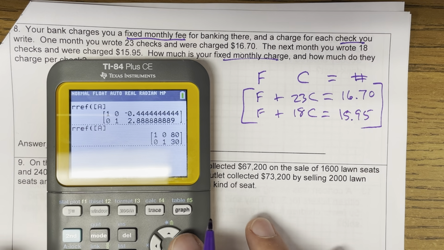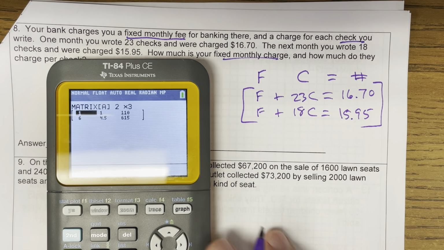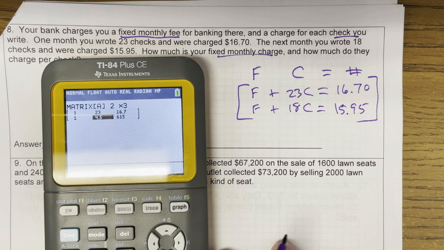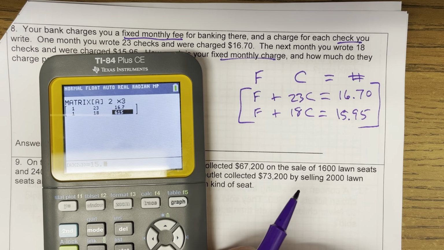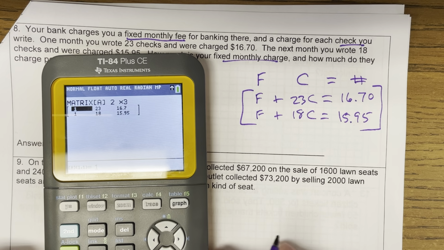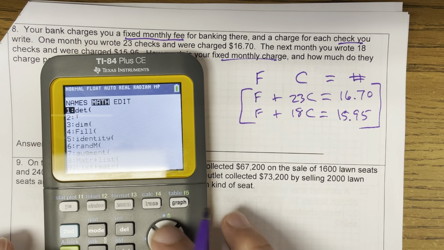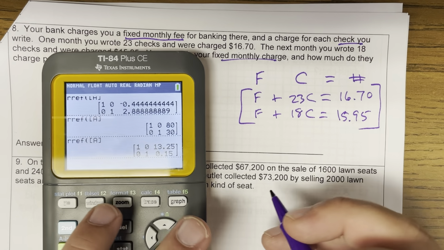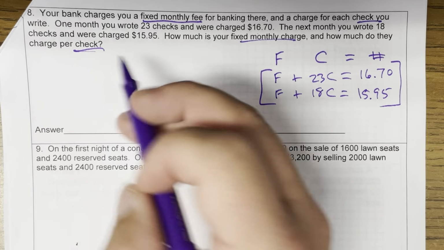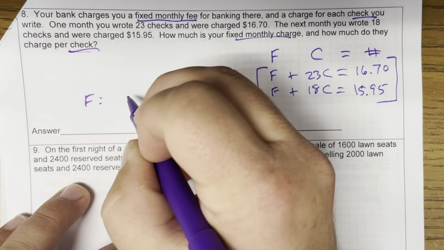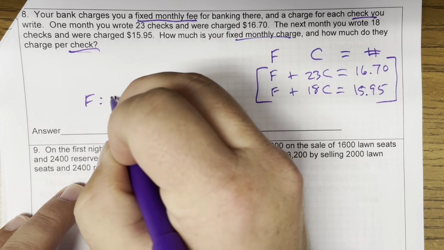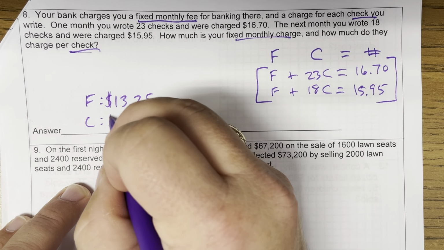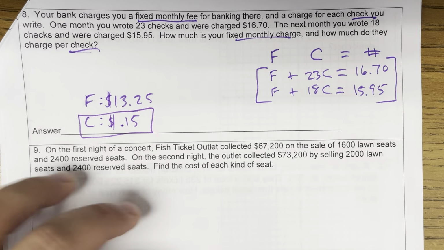I'll go back into my matrix. 1, 23, 16.70, 1, 18, 15.95. And there's my answers. And it says, how much do they charge per check? So on this one, my fixed is $13.25. My charge per check is 15 cents. And that answers my question.